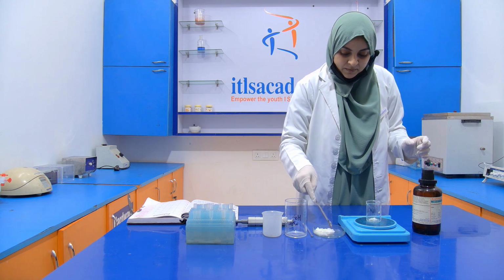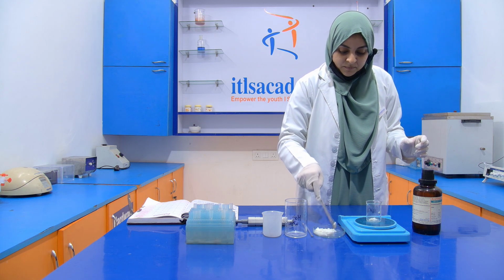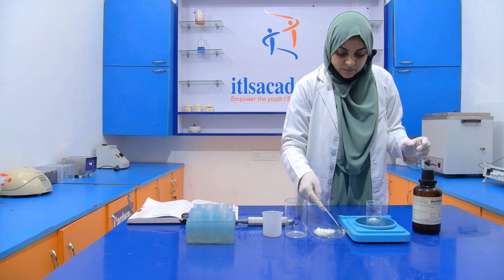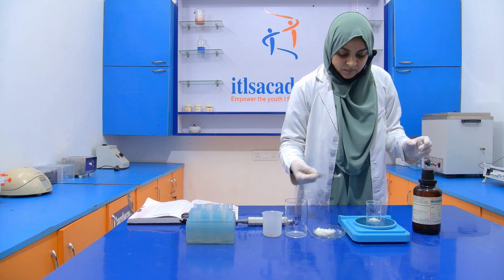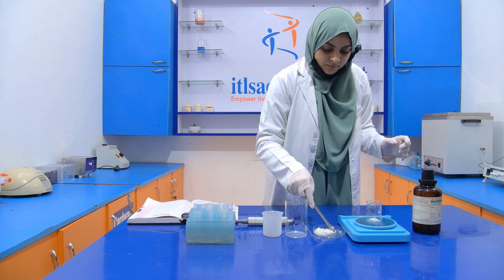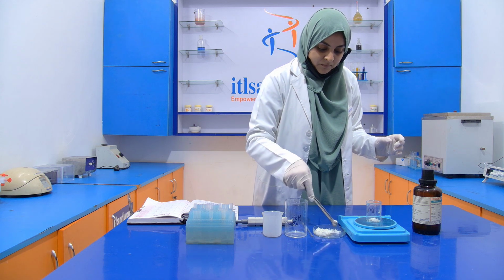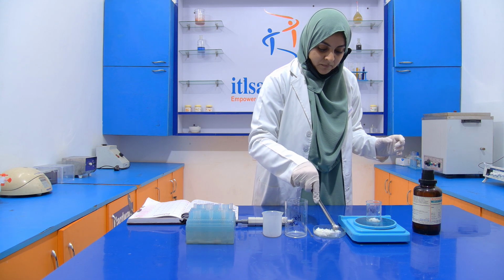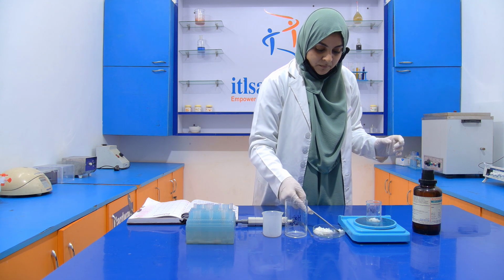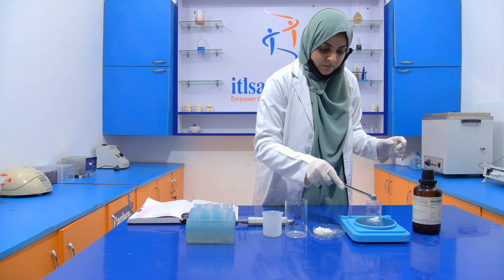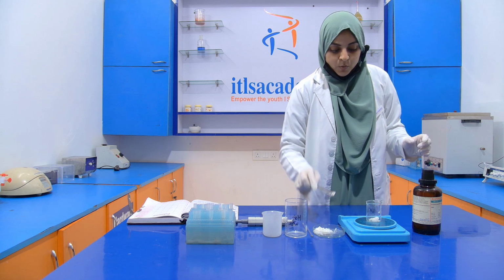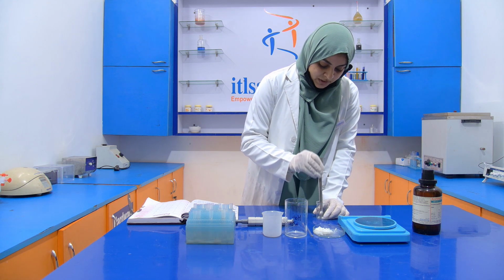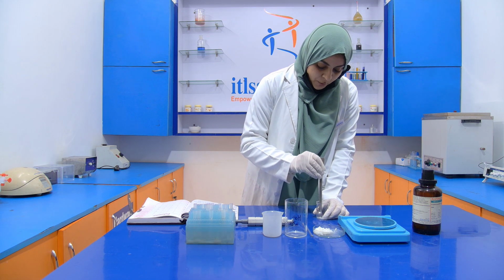We have to add more. Now this is 1 gram. Now with the help of that spatula, we have to break the lumps of the sample.